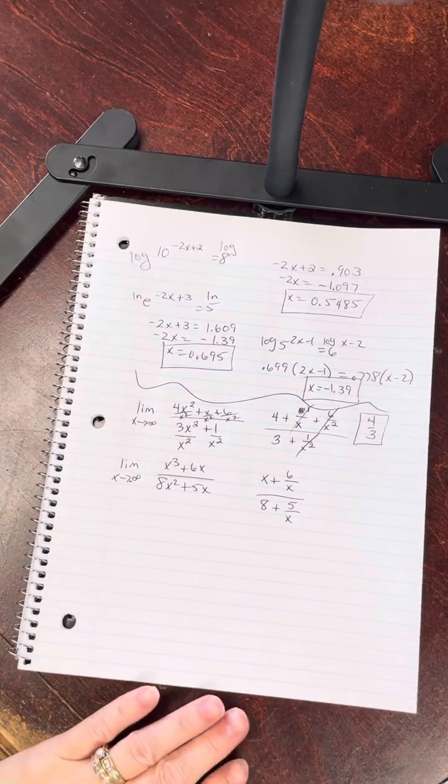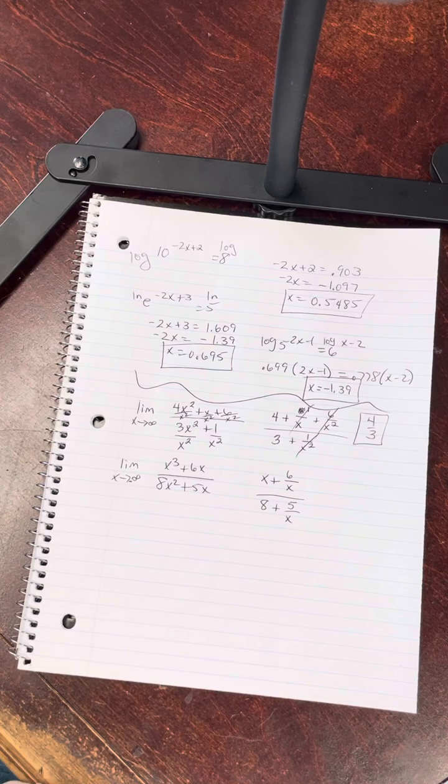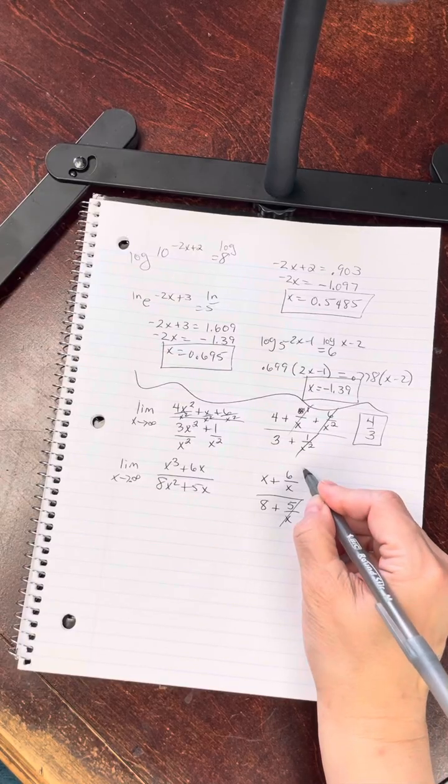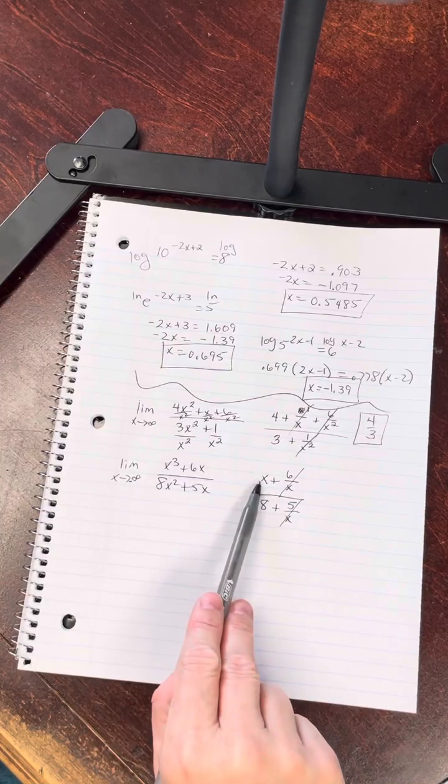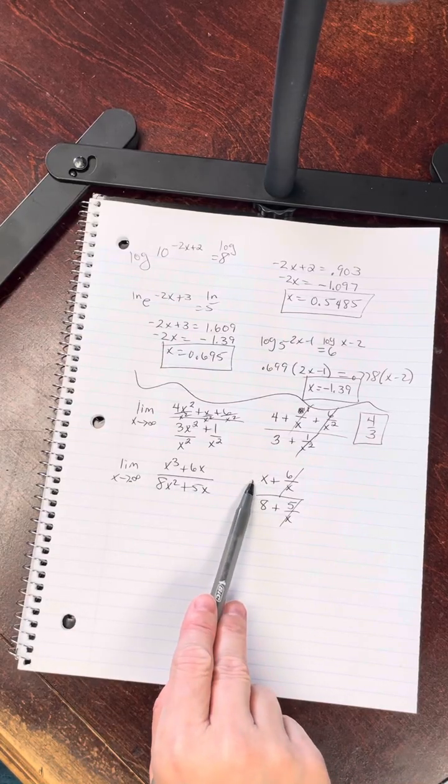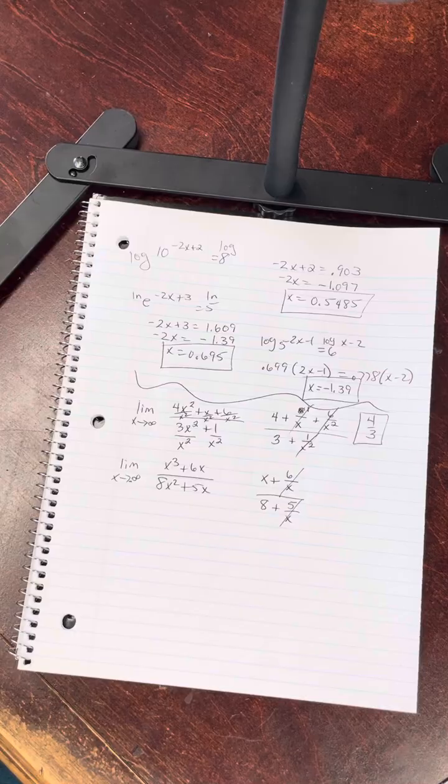All right, so now when I plug in negative infinity, I still approach 0 here and here, but this one does not drop off. So I have to picture very large negative numbers dividing by an 8. Well, that would still be a negative number, and it could be any number.